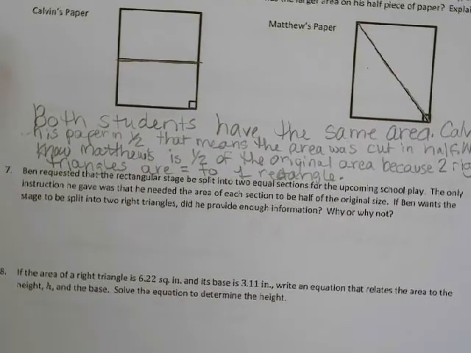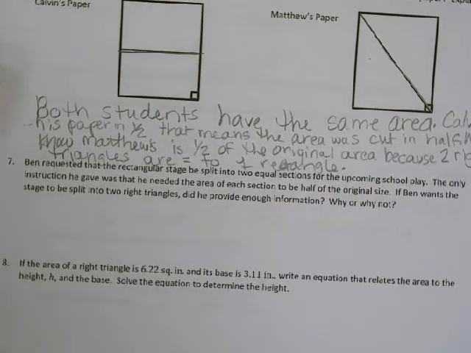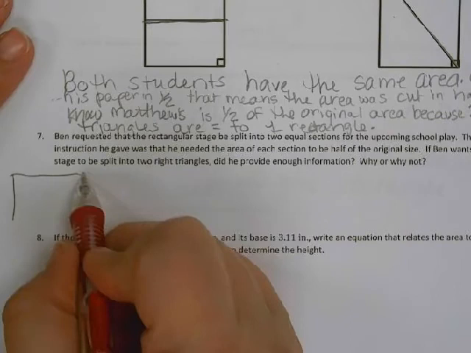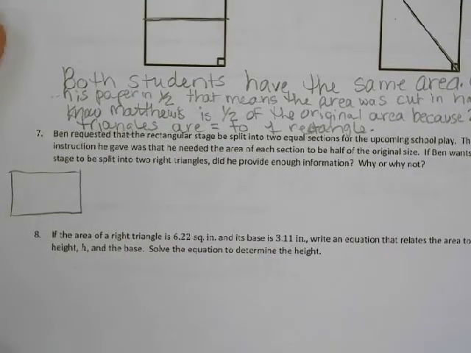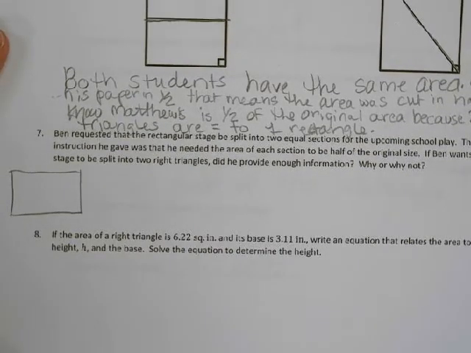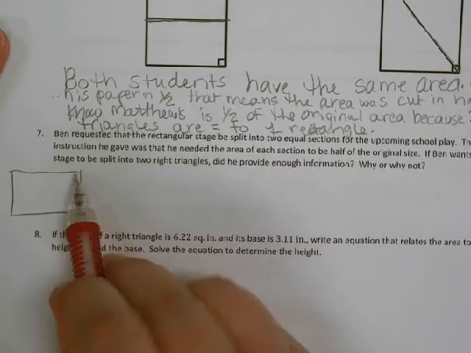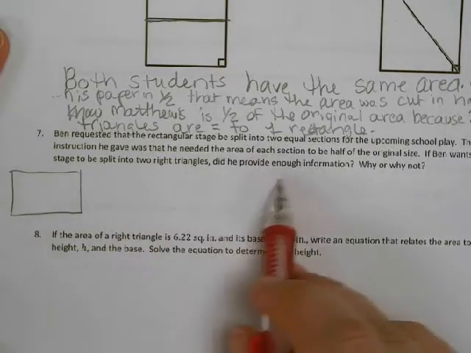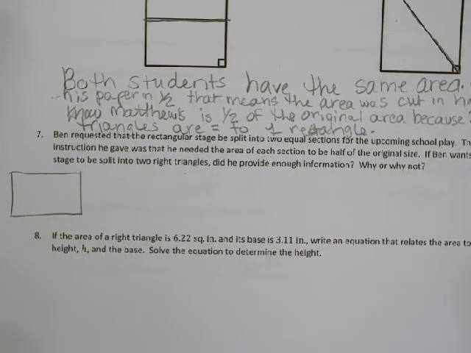Next it says, Ben requested that the rectangular stage be split into 2 equal sections for the upcoming school play. So there's a rectangular stage. The only instruction he gave was he needed the area of each section to be half of the original size. If Ben wants the stage to be split into 2 right triangles, did he provide enough information?